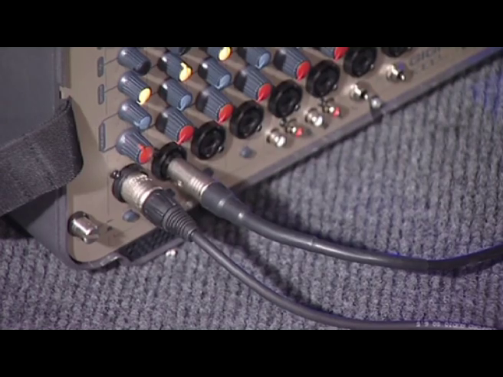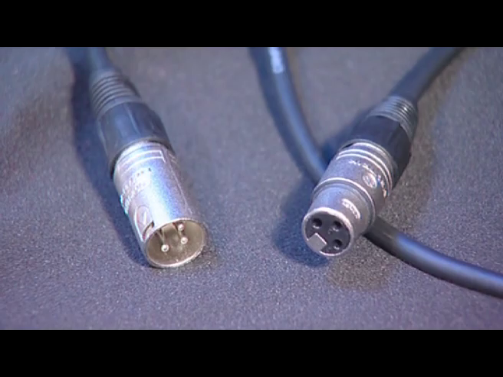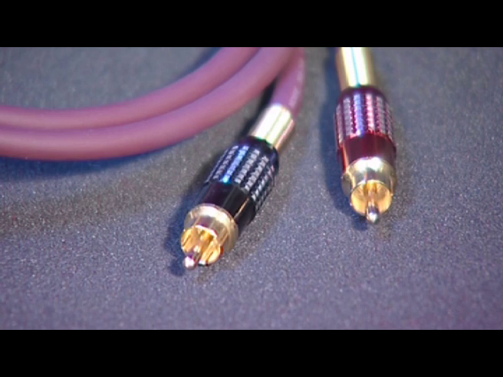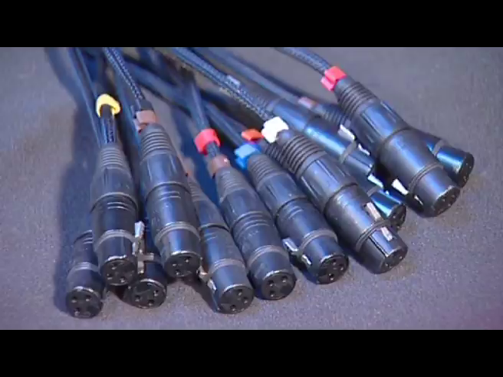Don't skimp on cables and connectors. As ever, your signal is only as good as the weakest component. It's worth making sure that your connectors are in good physical shape as well, because you can guarantee they'll get a few knocks during the setup and the performance.